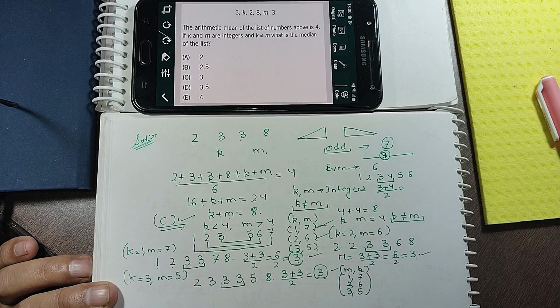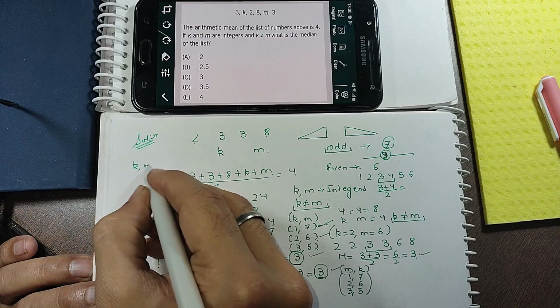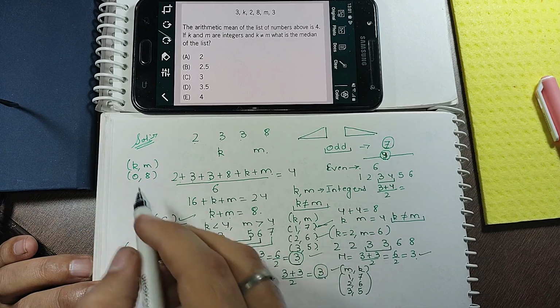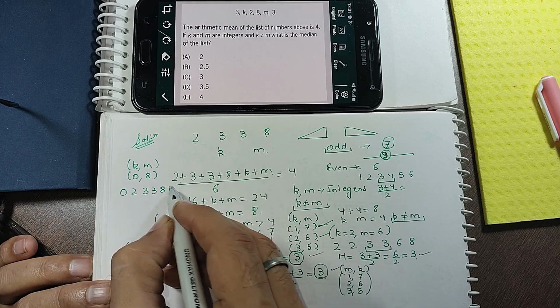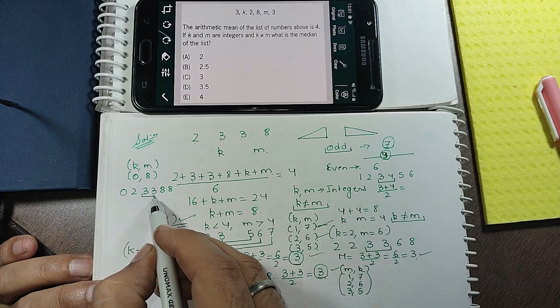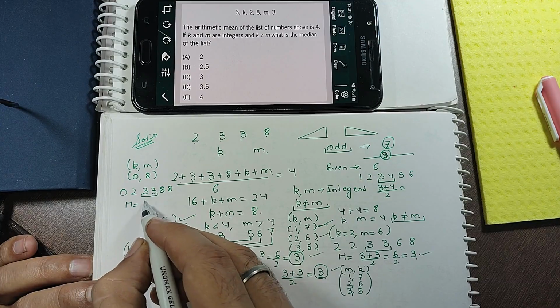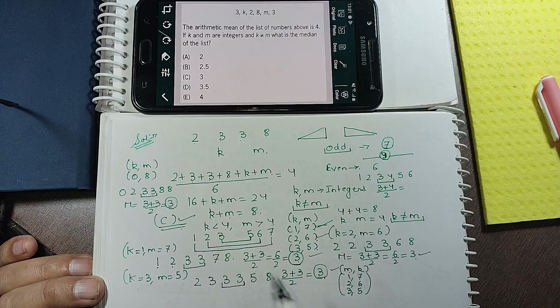There can be one more case here, where I can give an order K, M, where K can take the value 0 and M can take the value 8. In that case, the sequence will be 0, 2, 3, 3, 8, 8. Again, you see that in the center the two numbers falling are 3 and 3. So the median will again be 3 plus 3 divided by 2, which is 3. So in all the cases, the median comes out to be 3. Option C is the correct option.